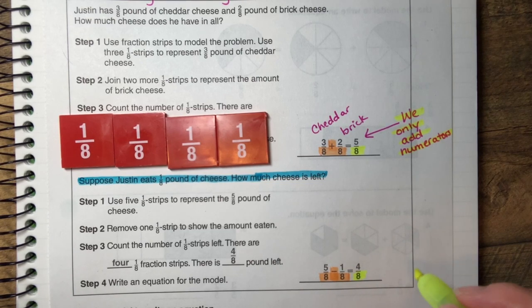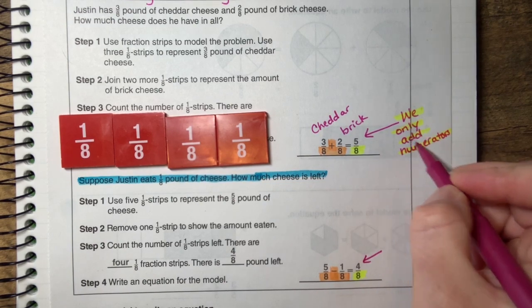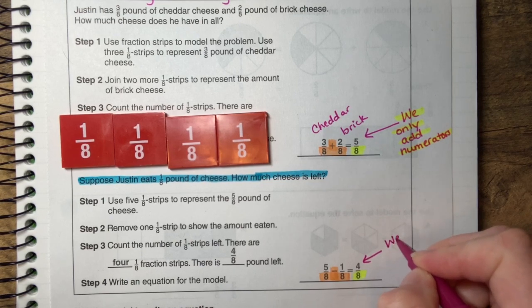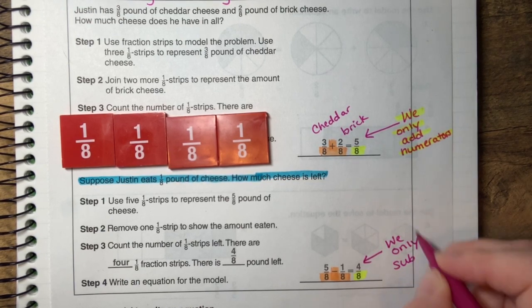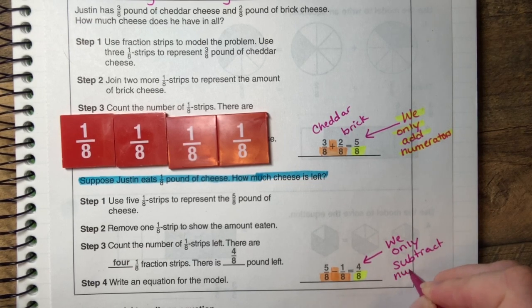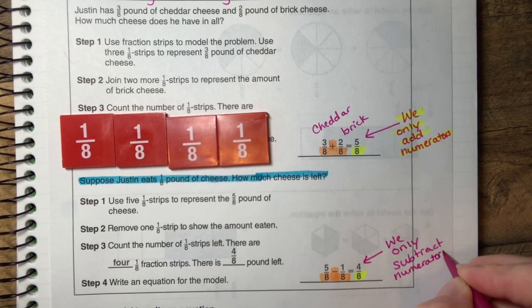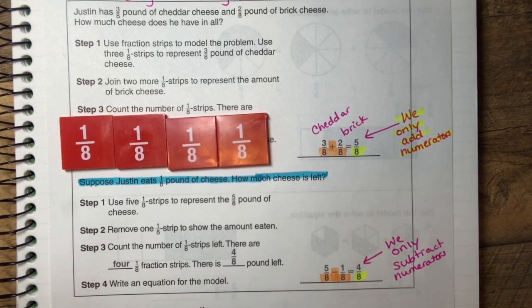The only thing you subtract are the numerators. So just like we only add numerators, we only subtract numerators also. So we only add them, we only subtract them.